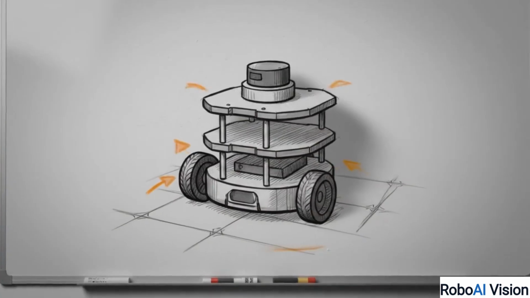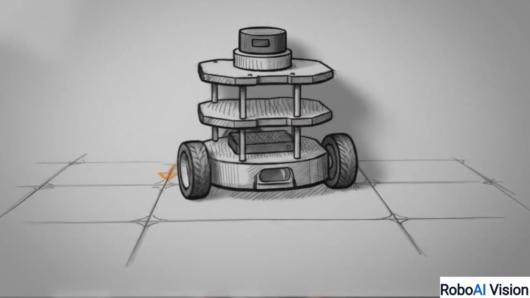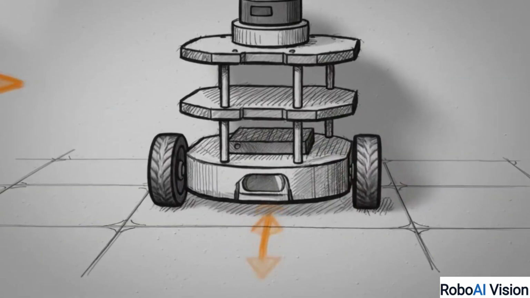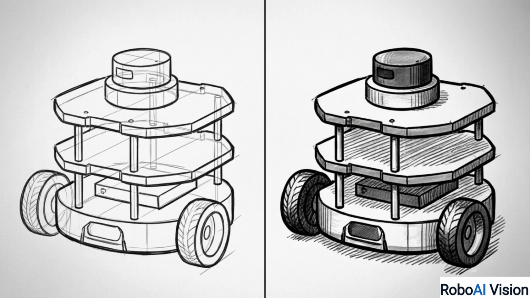Because this architecture relies on standard topic interfaces, the core navigation and perception logic remains consistent, whether the robot is virtual or physical. This shared software stack allows the same pipeline to be repurposed for real-world hardware.